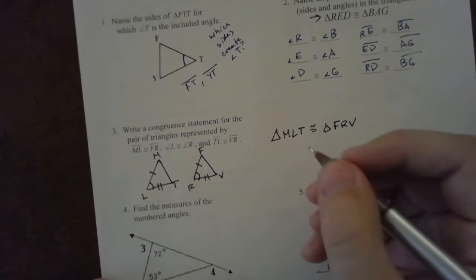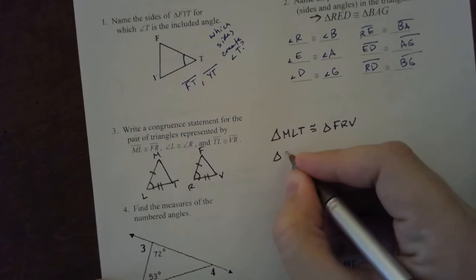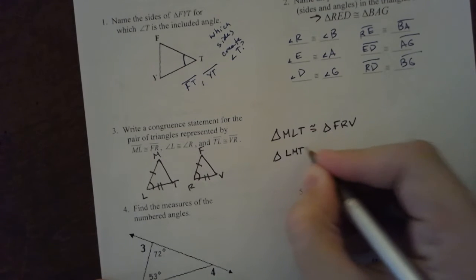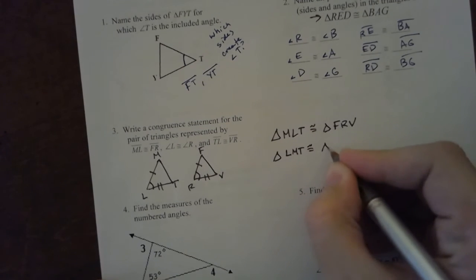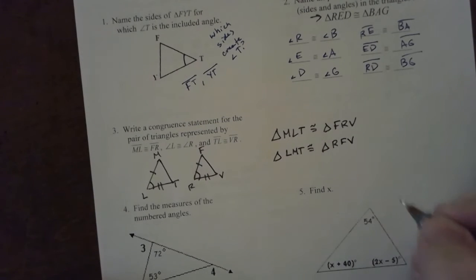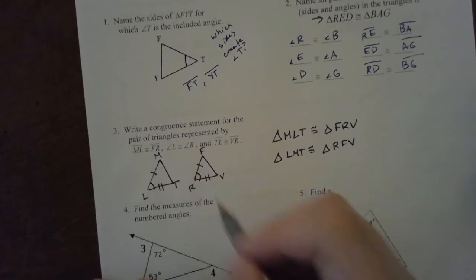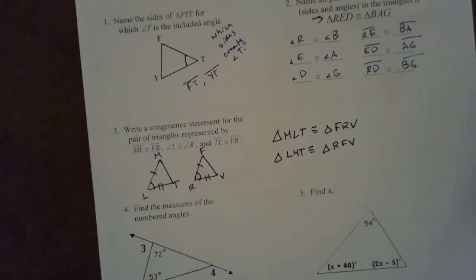But again, that's not the only way that you could name these. You could also say triangle LMT is congruent to triangle RFV. So this time, if you went left, up, down, then you could name it that way. But with either one, you have a congruency statement. And again, there are 4 other options you could have as well.